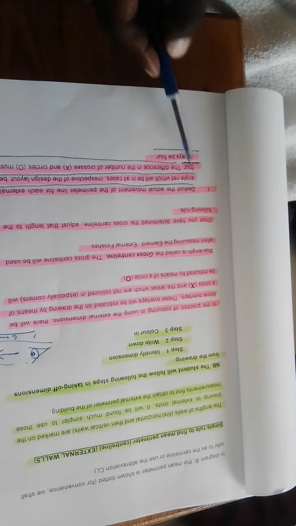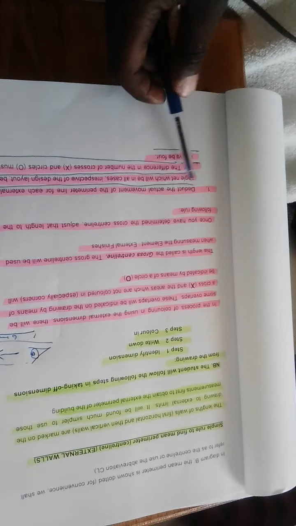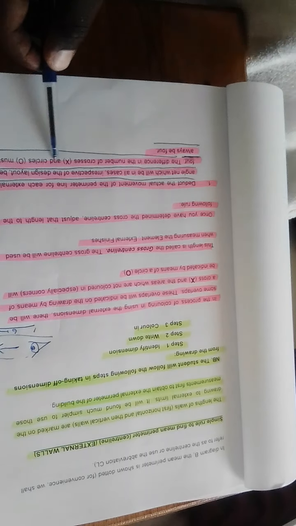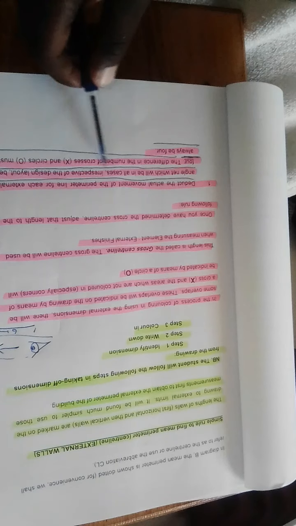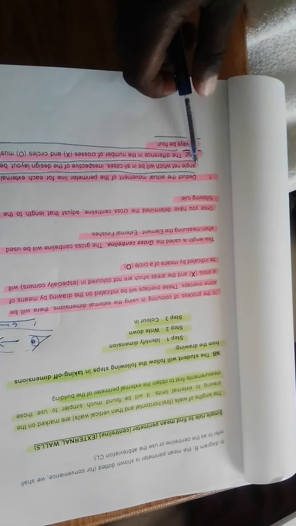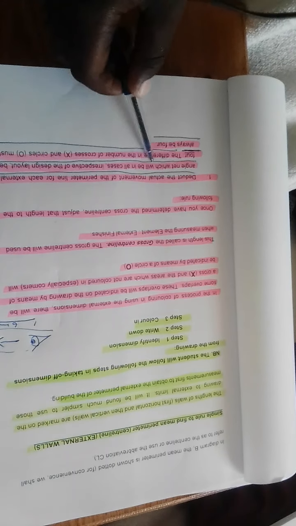Once you've got all of those, it tells you here that after we've done all of that, we need to deduct the actual movement of the perimeter line for each external angle net, which will be in all cases, irrespective of design and layout, 4. This means, guys, even if you have an irregular shape with many turns and twists and recesses and all of that, the corners of your building will always remain 4.